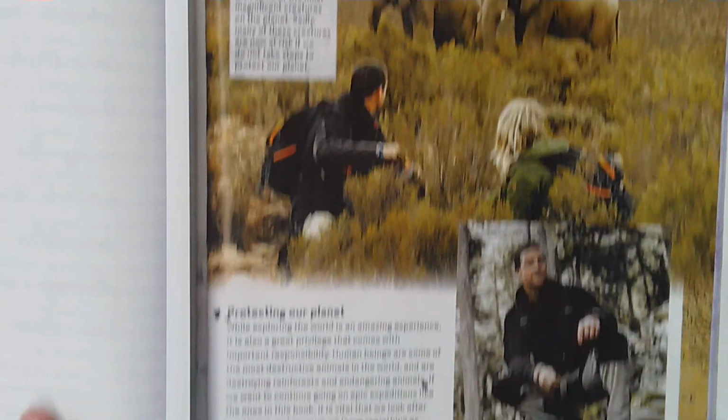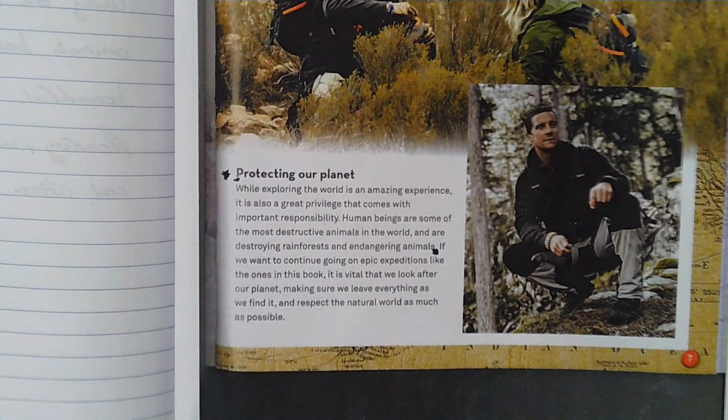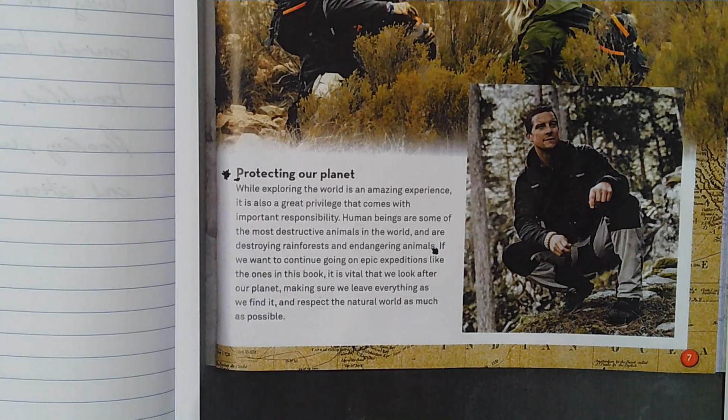Okay, and I will continue with protecting our planet. While exploring the world is an amazing experience, it is also a great privilege that comes with important responsibility. Human beings are some of the most destructive animals in the world and are destroying rainforests and endangering animals. Remember, endangering, that you've learned from your outdoor learning, means you're putting animals in danger due to our destructive or chaotic nature. We are animals too.